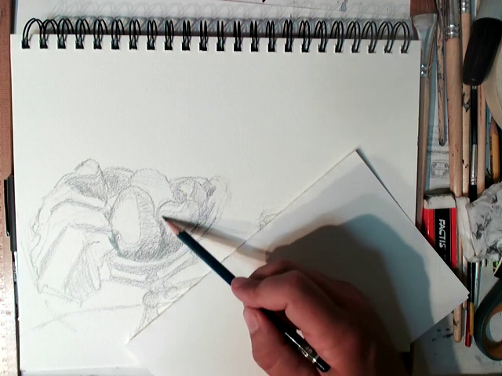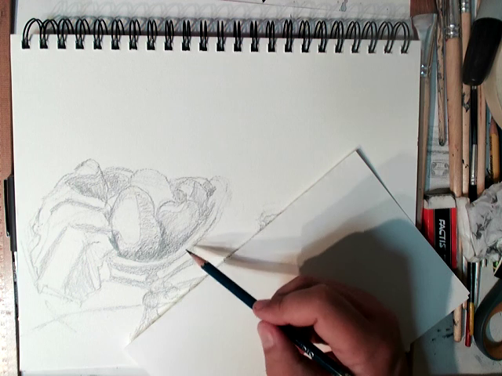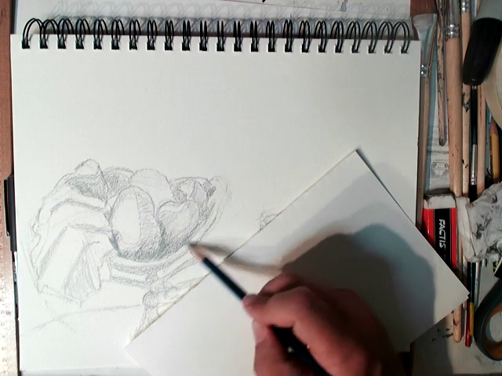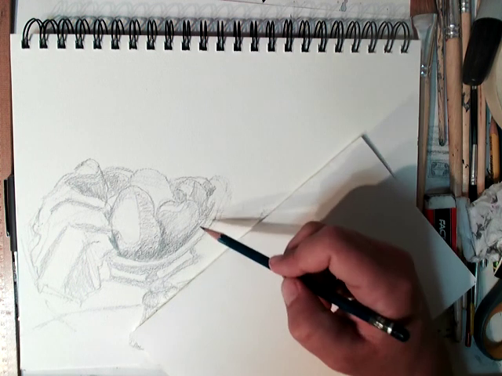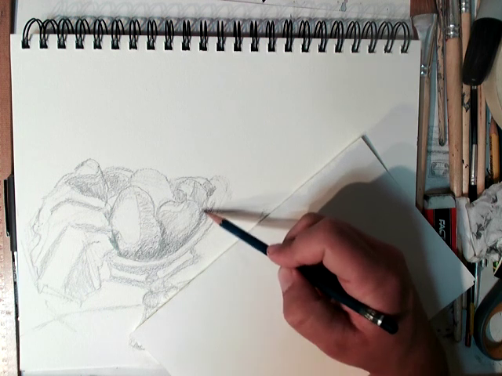We can also, if we need to pop out the medium tones that we're adding, darken the shadow tones that we put earlier, but we want to have two distinct tones in the shadow areas.